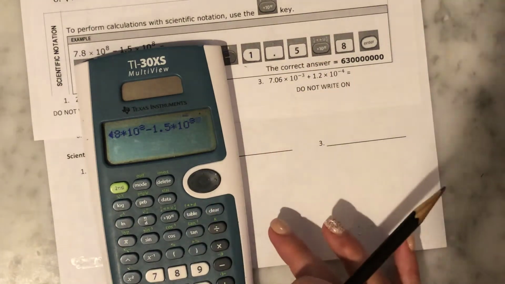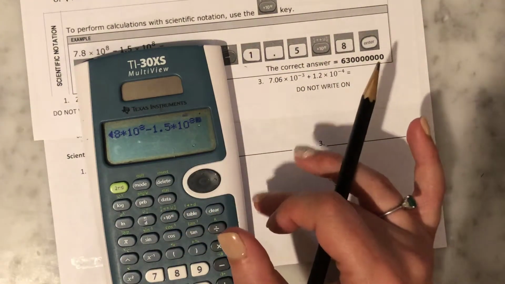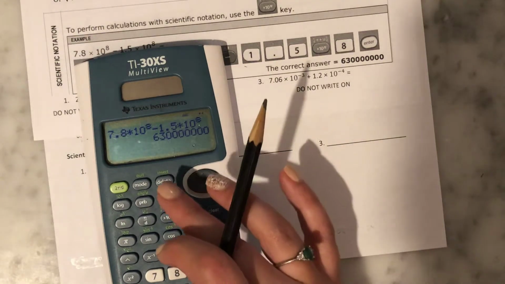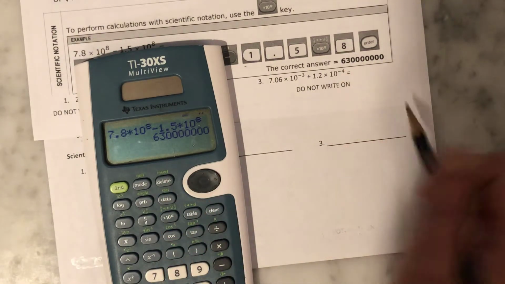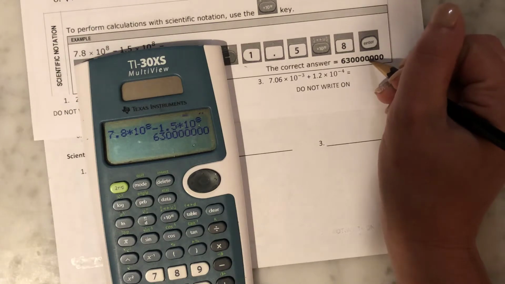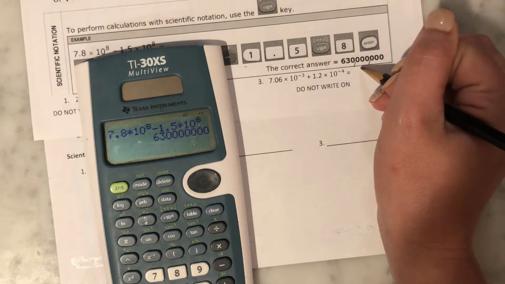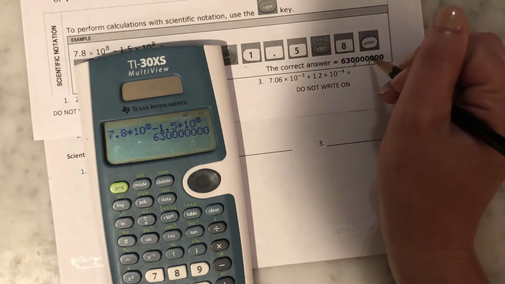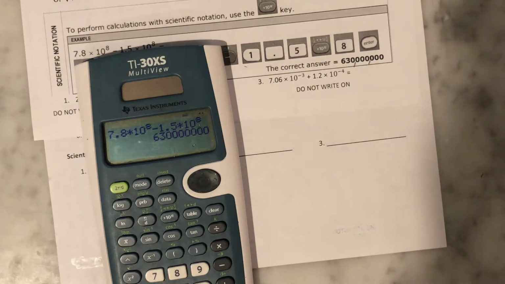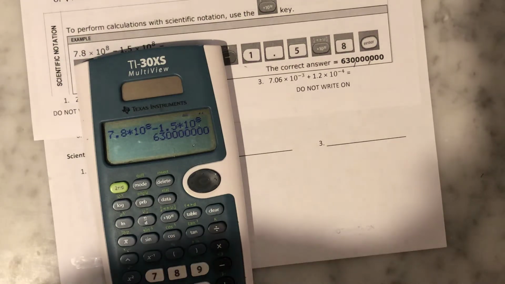And from here now, because I'm not entering any more information, I can just press enter. And I get, where should commas go here? 630 million. Okay.